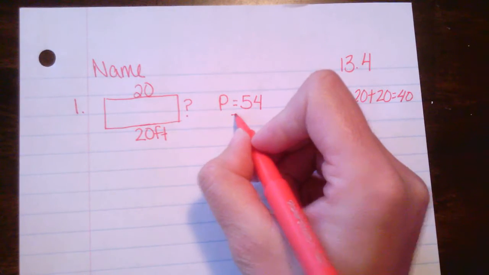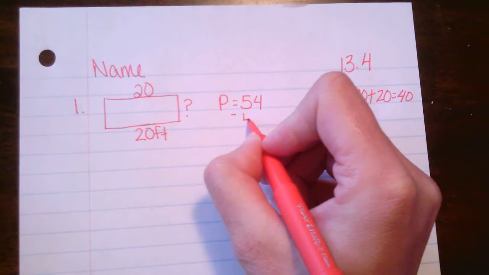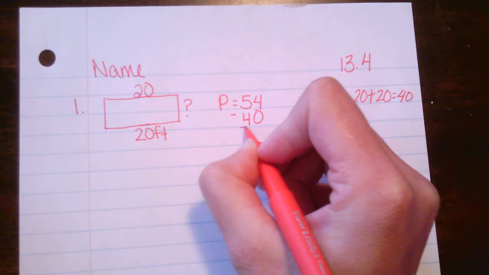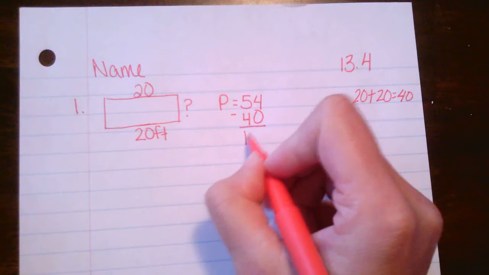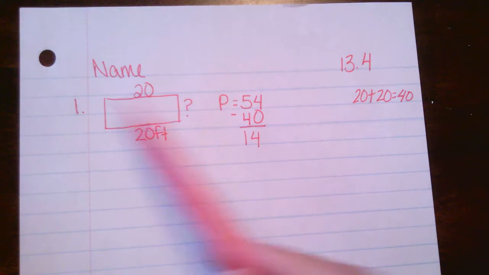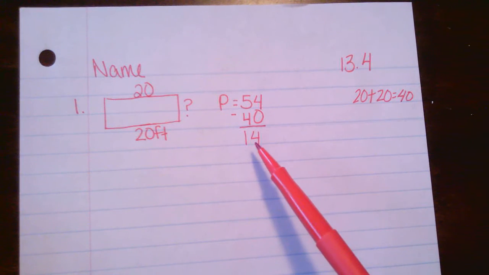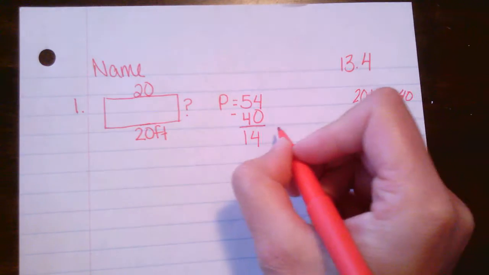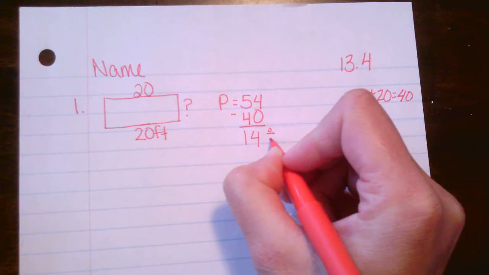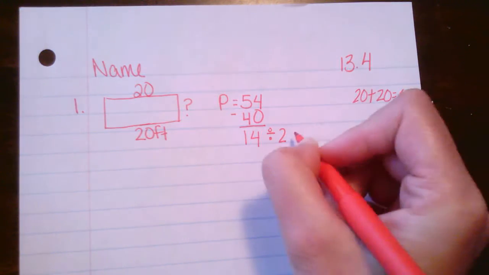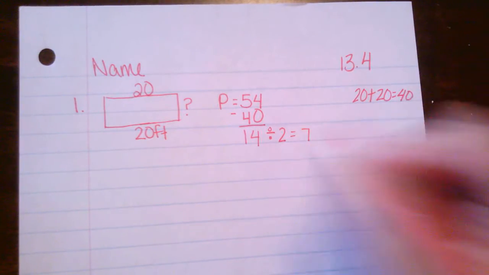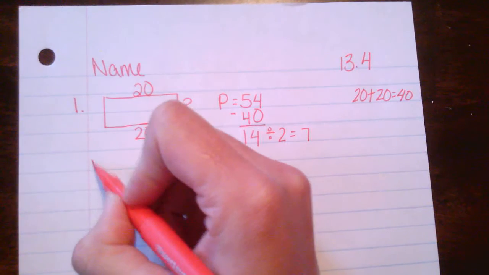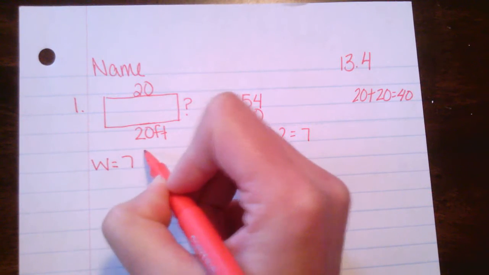So I'm going to subtract my 40. 54 minus 40 gives me 14. Now I know that my left and my right have to be the same. So I'm going to divide my 14 by 2 so that I can get my left and my right the same. And that gives me 7. So my width equals 7 feet.